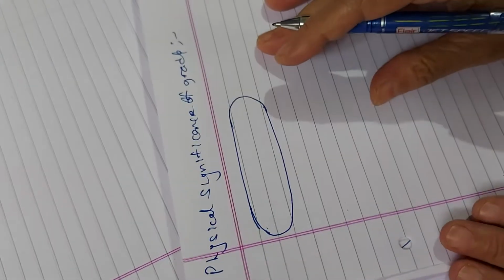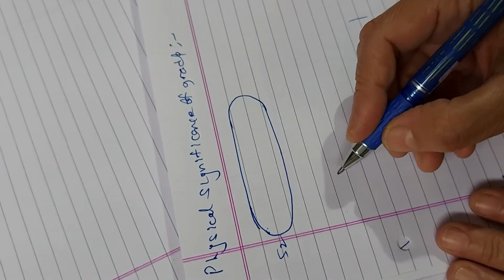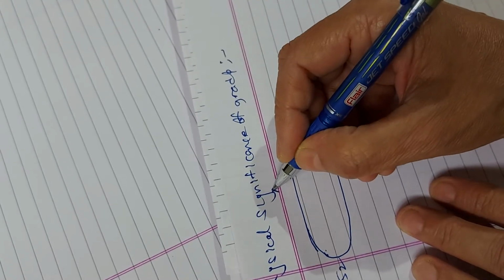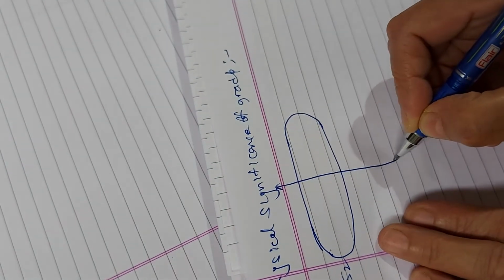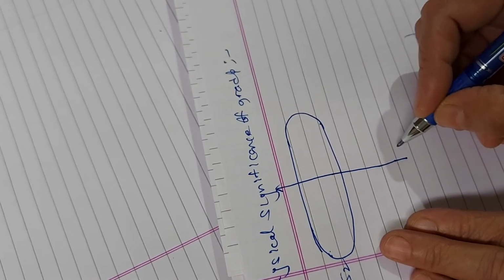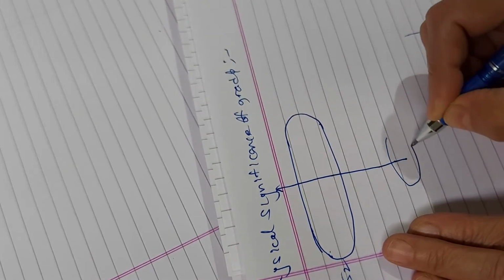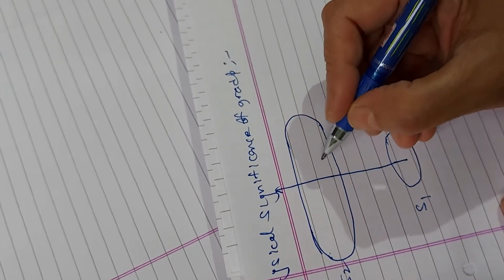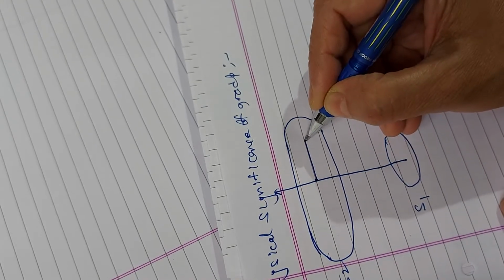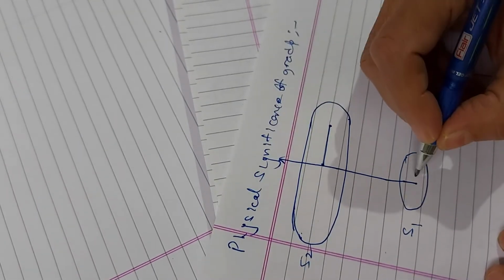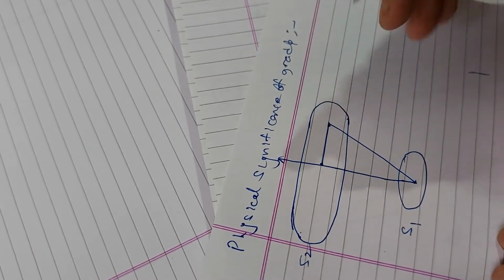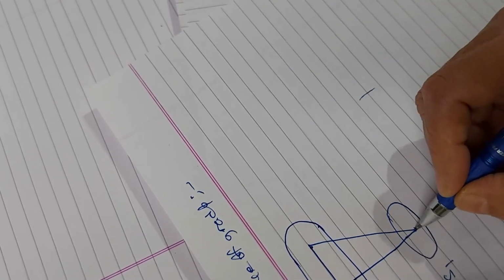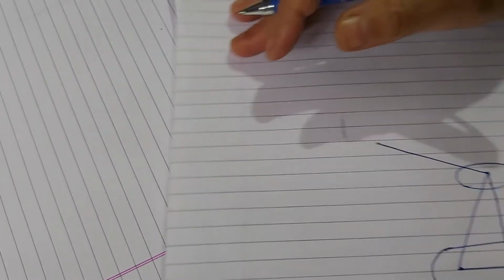This is one part called S2, and here I have S1, and exactly in the middle I have to draw. Okay, and here I'll show my S1. Correct? Now my job is to join from this point over here. So draw like this, and take one point outside and try to join it there. Join this also.